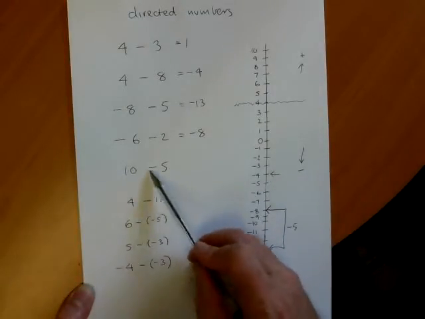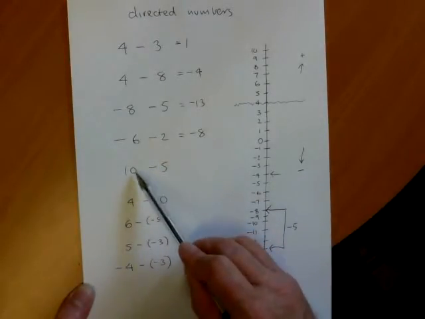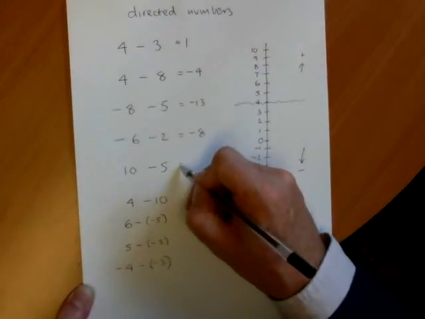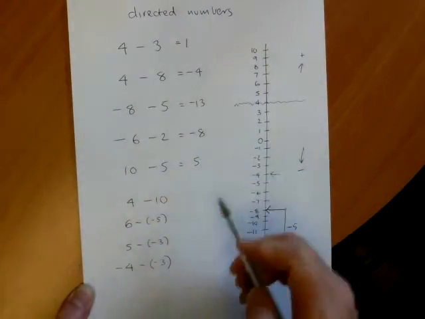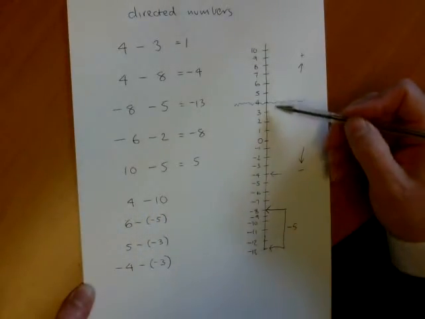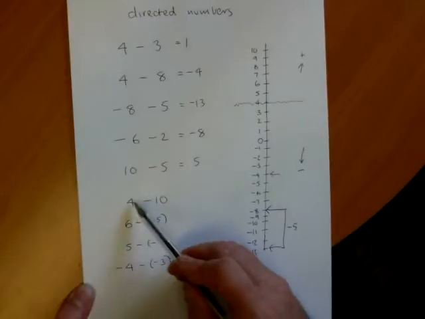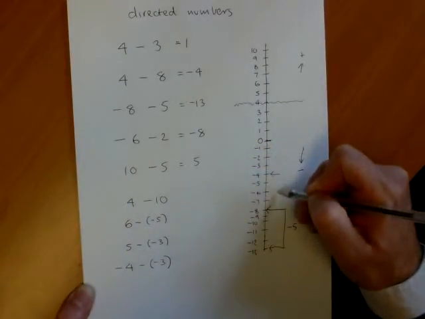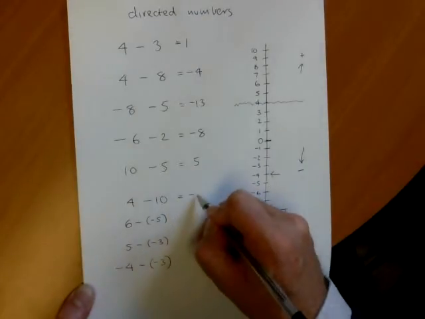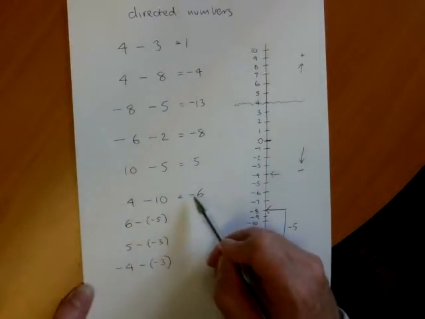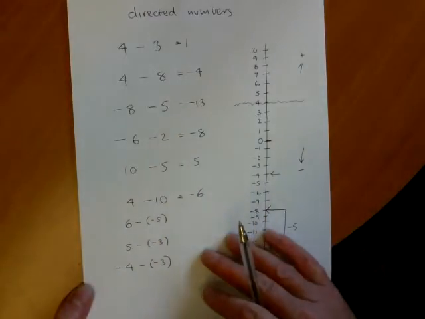Now, when we come to something as straightforward as this, you might get confused, but this is back to plus 10, take 5. You should realise the answer is 5. 4 take 10, so we're at 4, and we come down 10. 4 take 4 gets you to the 0, and you've got another 6 left. So your answer is minus 6. Remember, the difference between them is 6. The larger of the two numbers was the negative, so it'll be a negative answer.